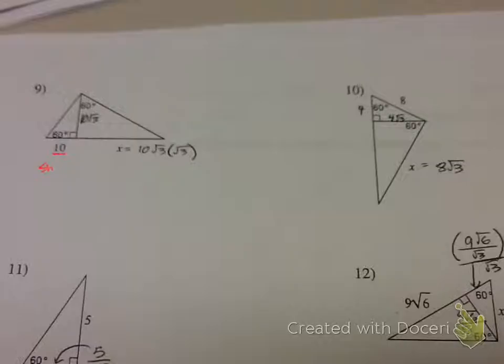All right, we are on to the second page, number 9. I want to show you the first thing. We just finished that last page knowing that if I had the short leg of the 30, 60, 90, times the square root of 3 will give me the long leg. That's what's shown here in red.